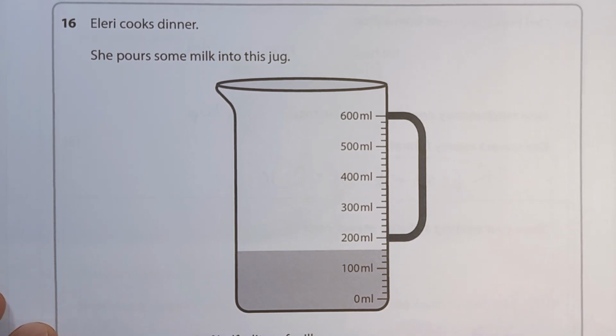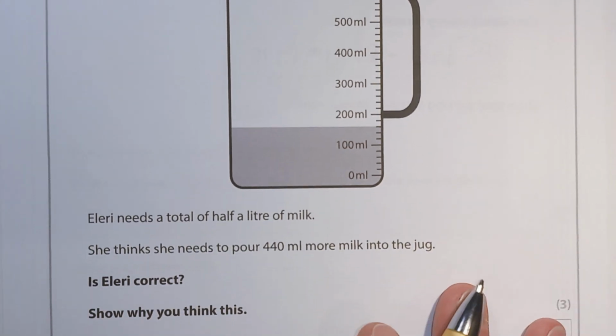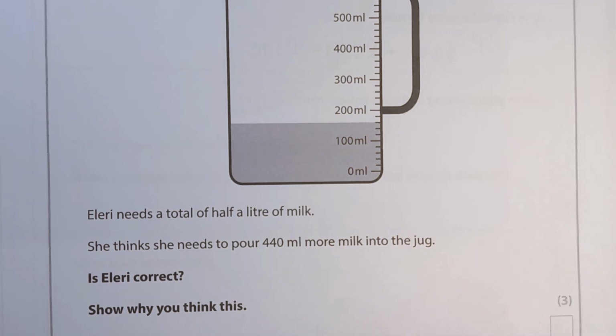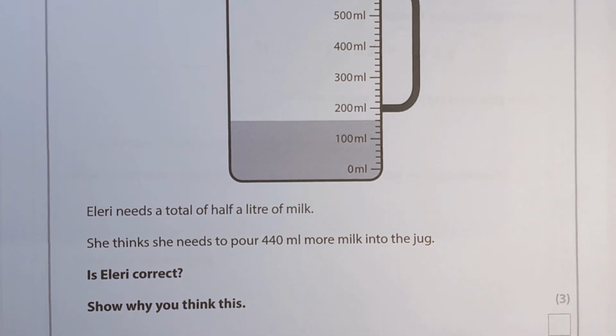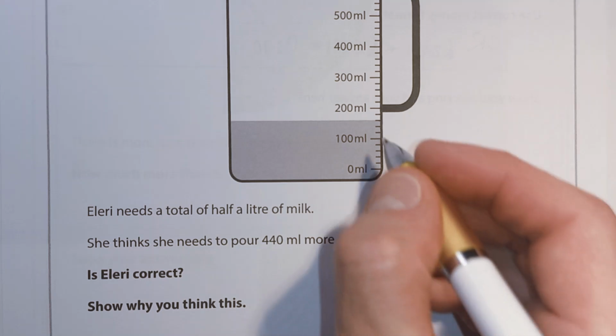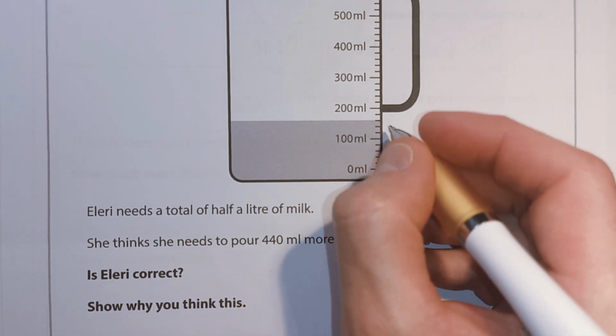Question 16. Ellery cooks dinner. She pours some milk into this jug. Okay, we can see where it's reached. Ellery needs a total of half a litre of milk. She thinks she needs to pour 440 millilitres more milk into the jug. Is Ellery correct? Okay, well, let's work out how much we've got in the jug already.